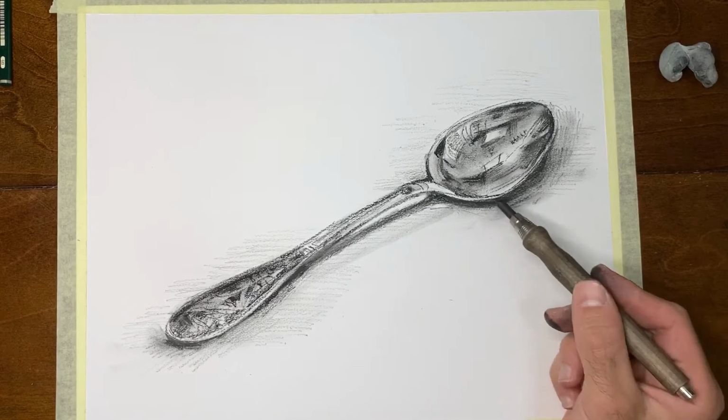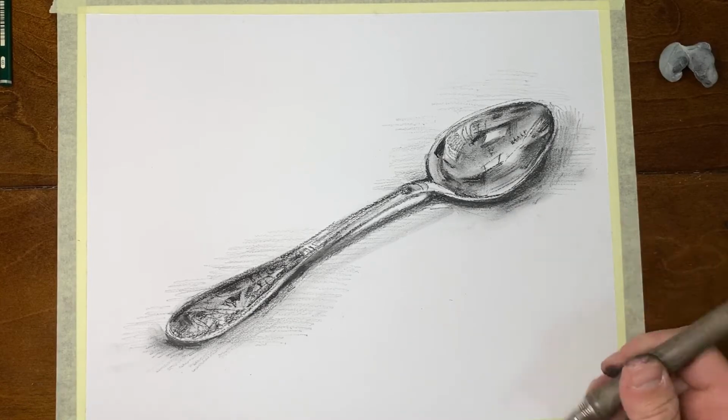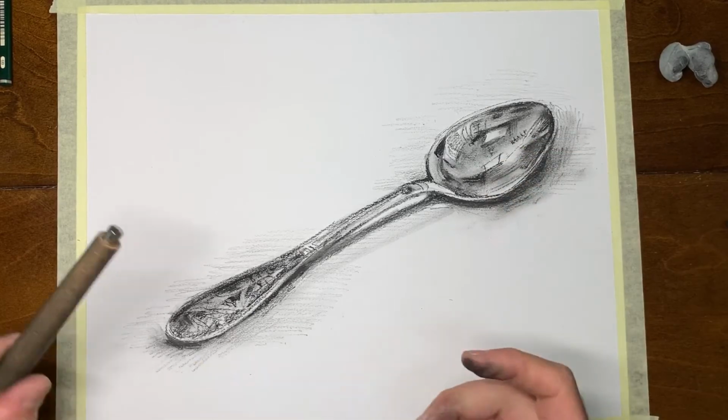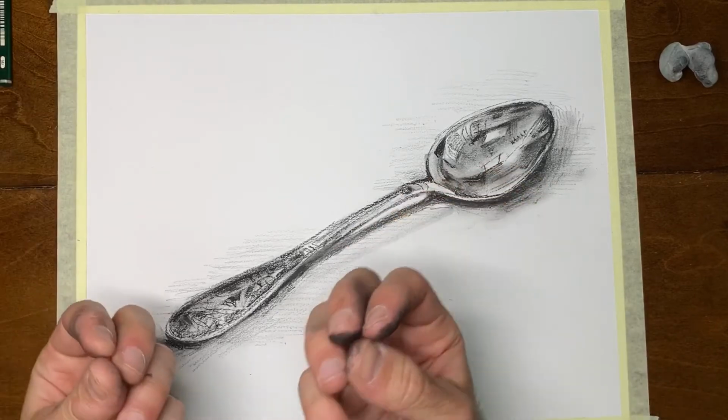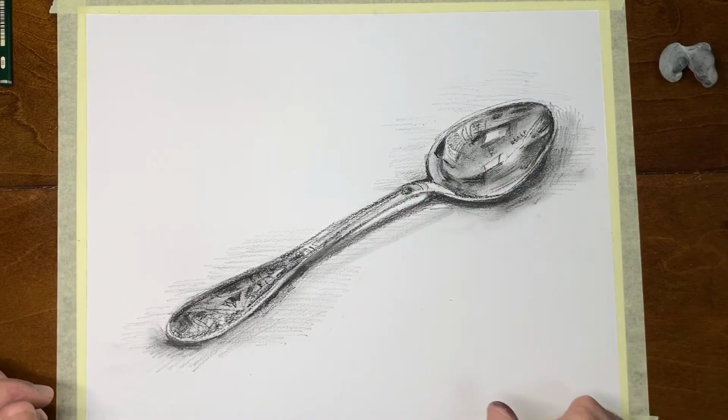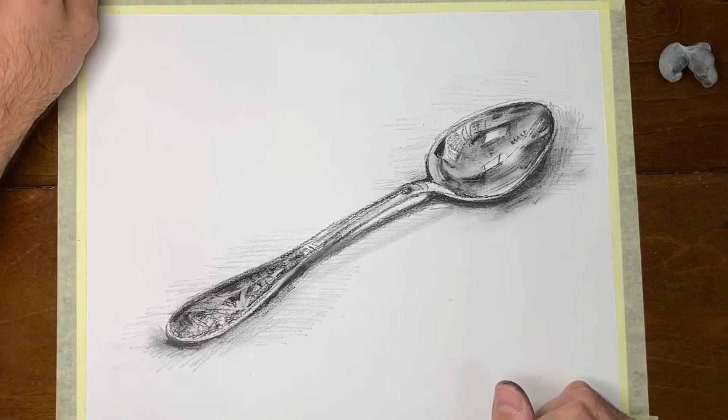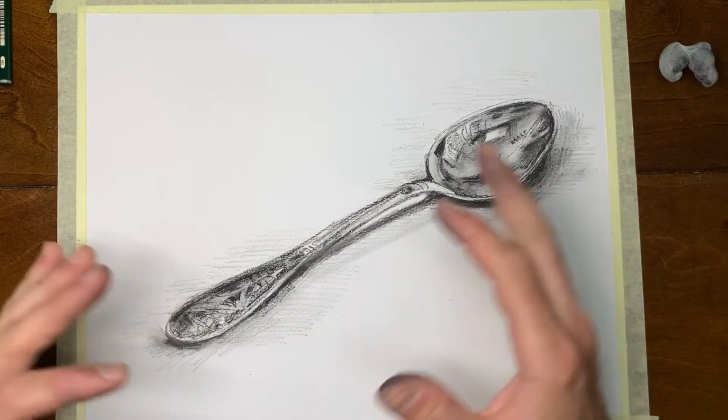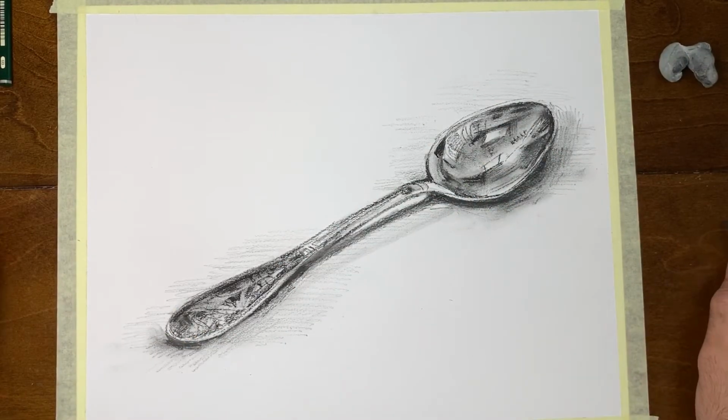Because if everybody was just making everything bland, everything smudgy, then it loses that uniqueness, and that loses that unique voice of yours in it, because everything then just begins to look like a hyper-realistic photograph.